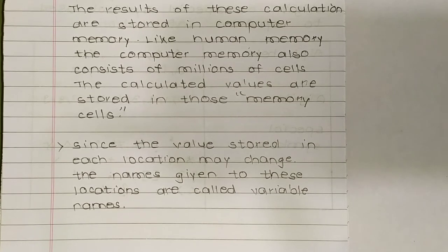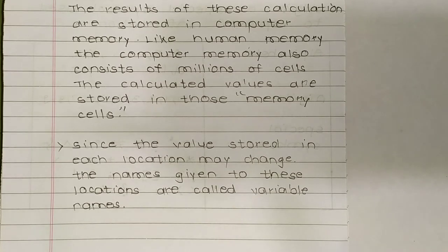So we have to give a name for that location, and since the value stored in each location may change, the names given to these locations are called variable names.